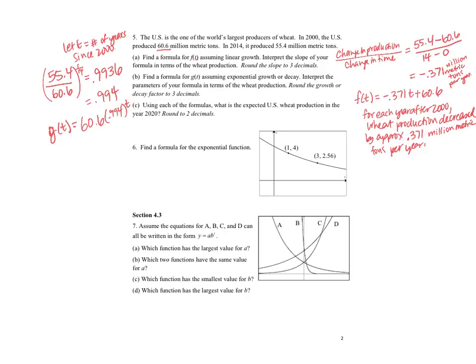And then using each of the formulas, what is the expected wheat production in the year 2020? So again, 2020 is 20 years after 2000. So we're looking for f of 20, and we're looking for g of 20. So if I take 20 and I plug it into my function f, I'll have negative 0.371 times 20 plus 60.6. And if I do that, I get 53.18. And again, the units for this are million metric tons.